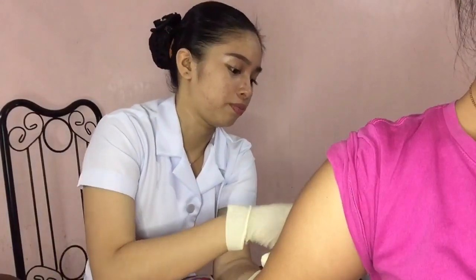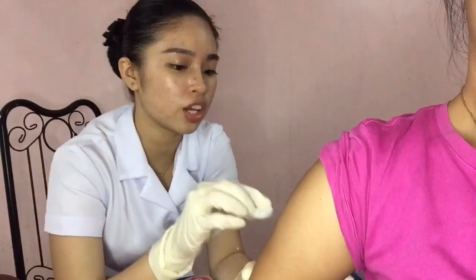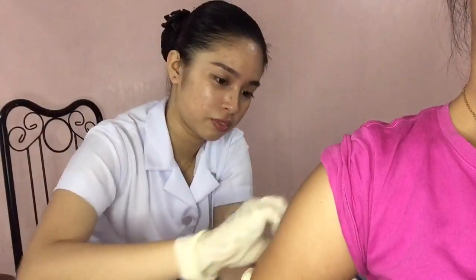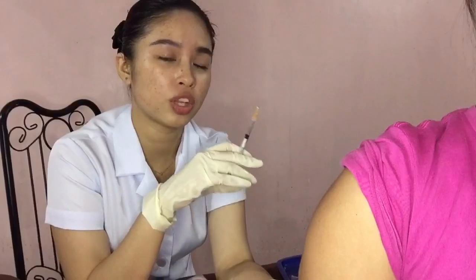Place the patient into a comfortable sitting position and ask the patient to relax the area that you are about to inject. So ma'am, just relax. Don't forget to apply clean gloves and clean the site with an antiseptic swab in a circular motion, starting from inner to outward. Now let's remove the needle cap by pulling it straight off. Hold the syringe with the thumb and forefinger of the dominant hand as if you are holding a dart.